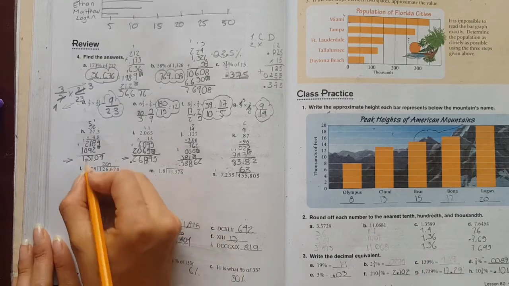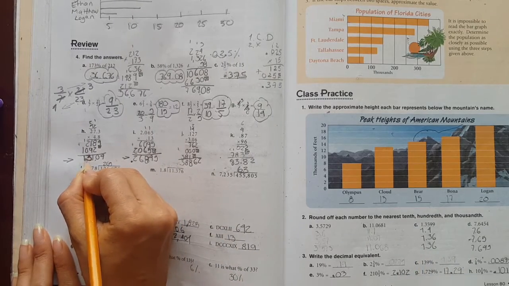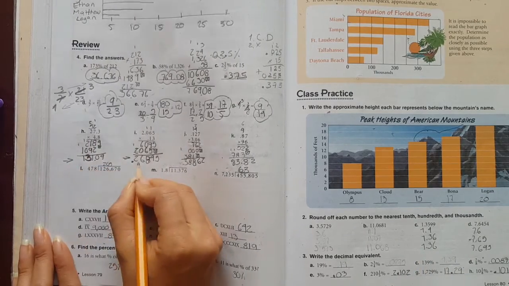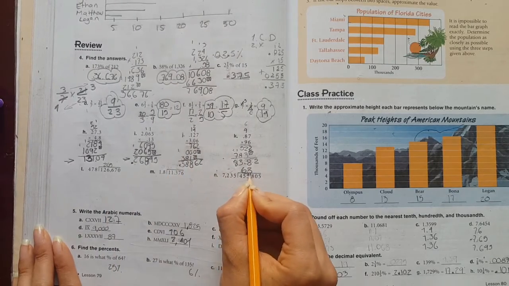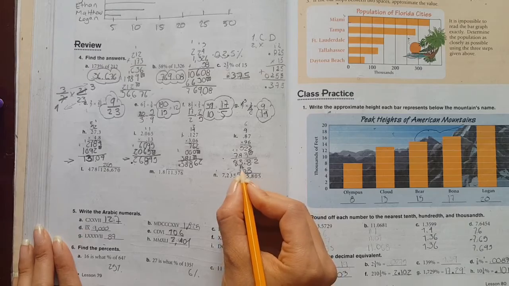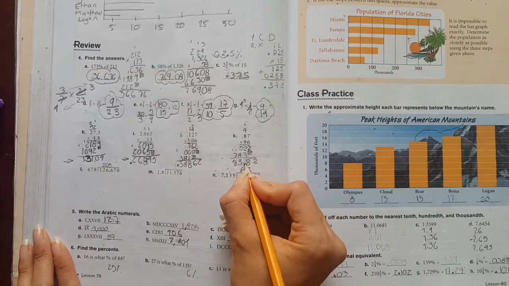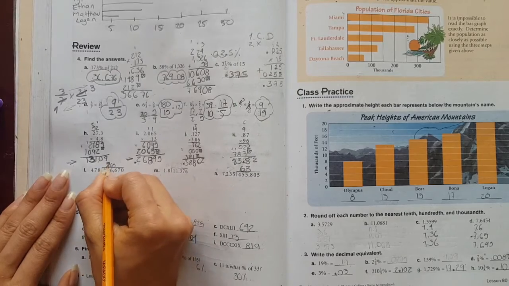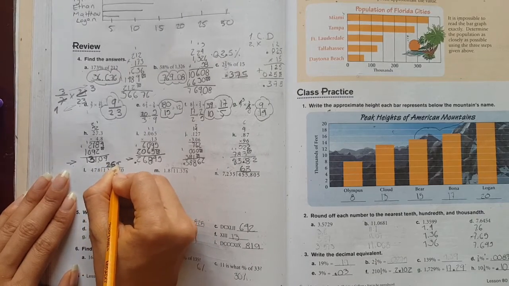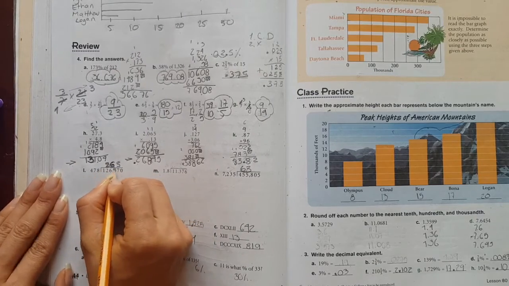Here I have the answer. This is a number 3. This one, and this one. This is a 63. Yes, 63. Very good. Now, here I have 265.